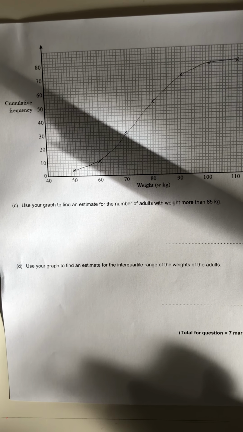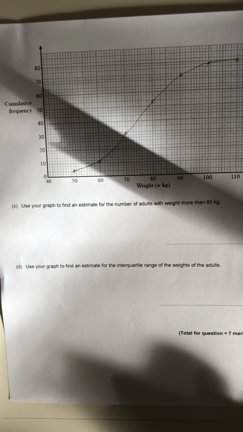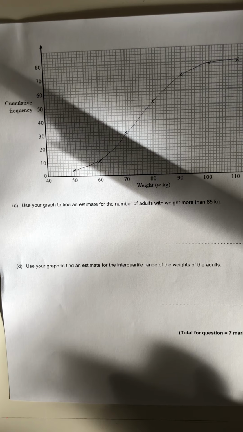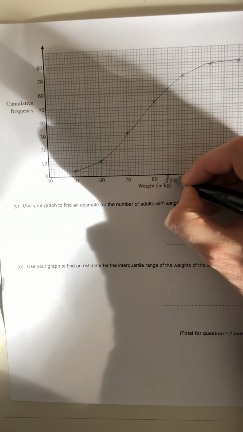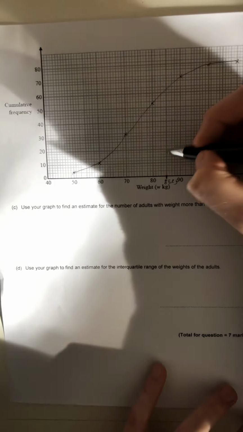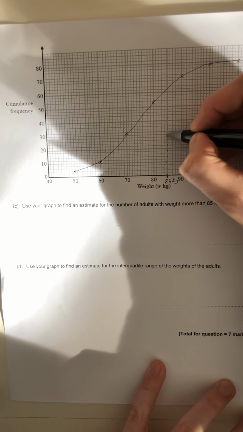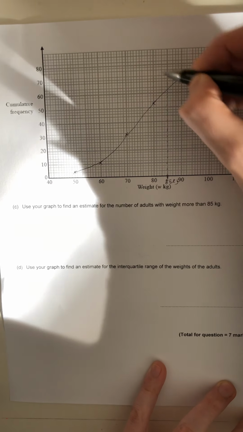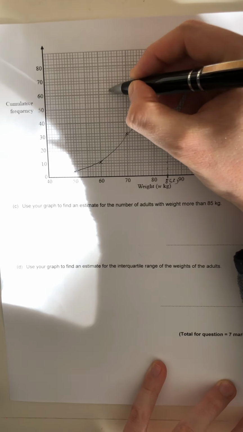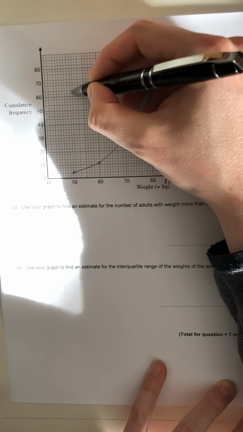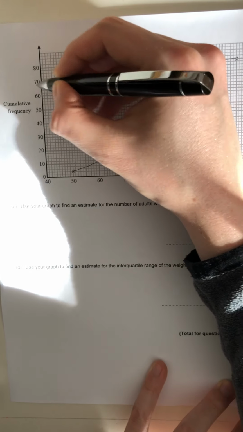Okay, part C. Use a graph to find an estimate for the number of adults with weight more than 85 kilograms. Okay, well 85 kilograms is there. If I scroll up to see what that would be as a cumulative frequency, that is 62.